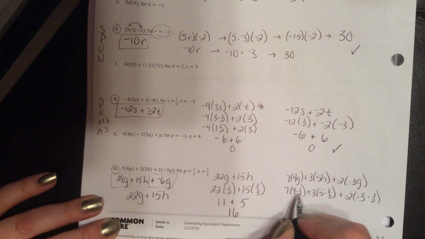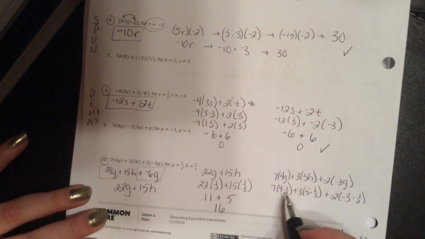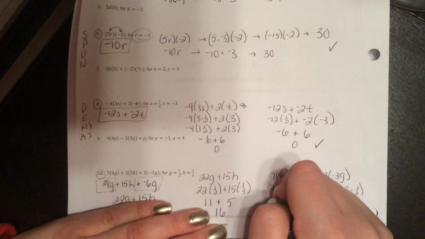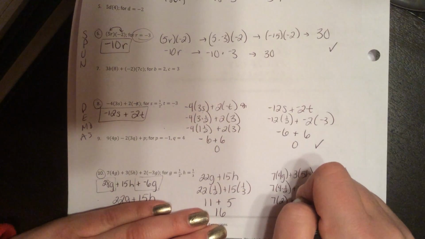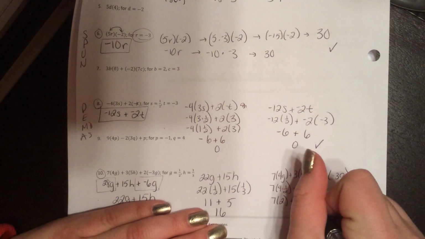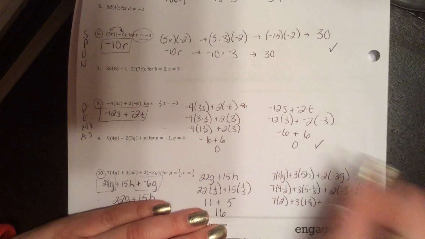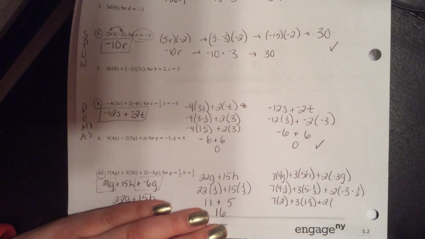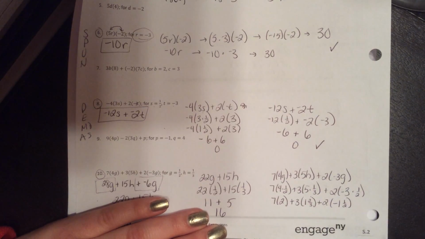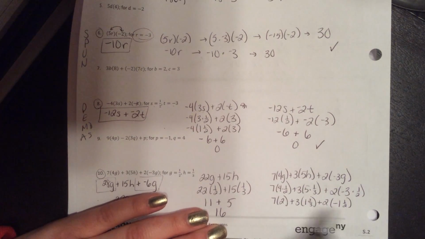Okay, so parentheses first. So we have to do all this multiplication that's inside the parentheses first. So we're going to do 4 times 1/2. So we have 2. 5 times 1/3 is going to give you 5/3. Or 1 2/3. Negative 3 1/2 gives you negative 1 1/2. You could have kept 3 halves. You could have kept these all as improper fractions, okay? That's fine. And now we multiply.